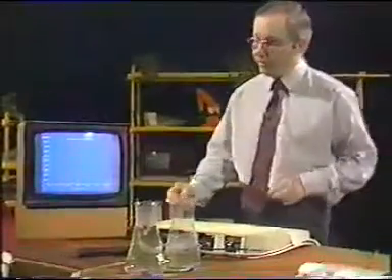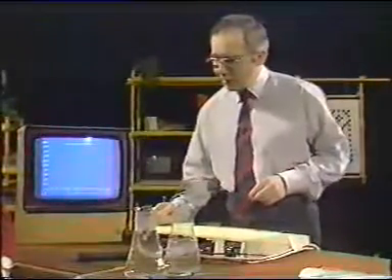Well, first of all, we have to sense what the temperature is and convert that temperature into a voltage, or at least produce a voltage proportional to temperature. And this basically is the device we use.